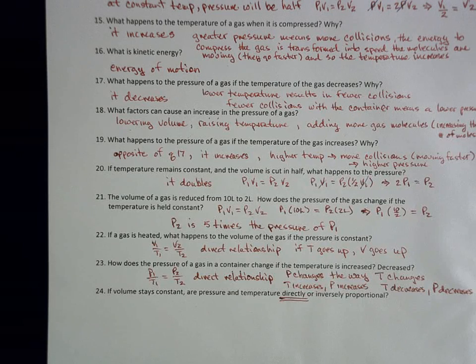22, if a gas is heated, what happens to the volume of the gas if the pressure is constant? And again, direct relationship, V1 over T1, V2 over T2. As T goes up, V goes up. 23, yes, it's pressure and temperature, but again, written in that form, it's still a direct relationship. And so as one goes, the other goes. P changes the way T changes. Temperature increases, P increases. Temperature decreases, P decreases.